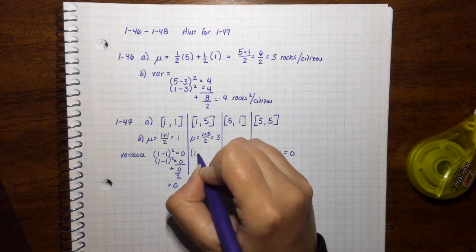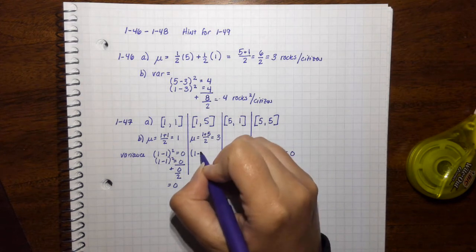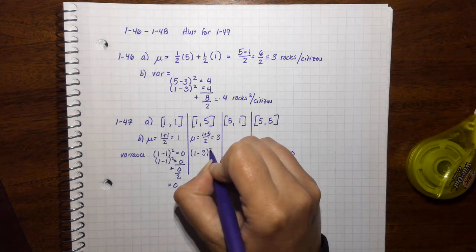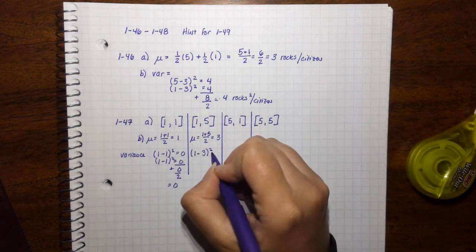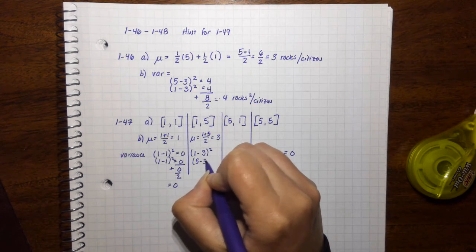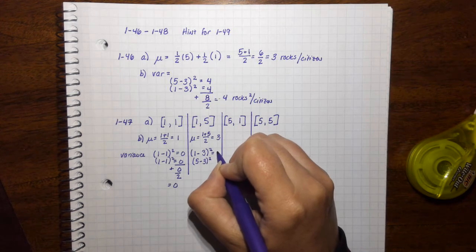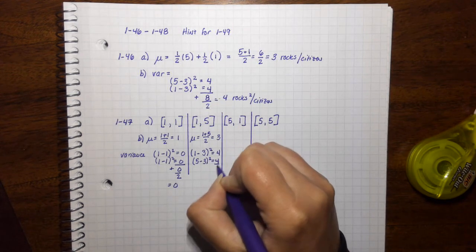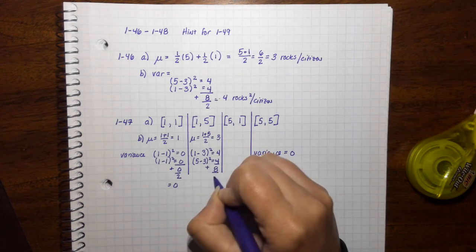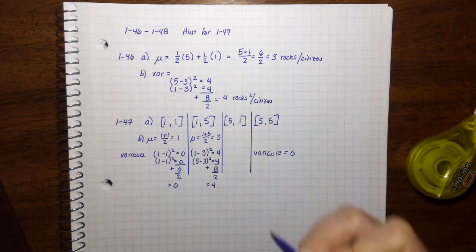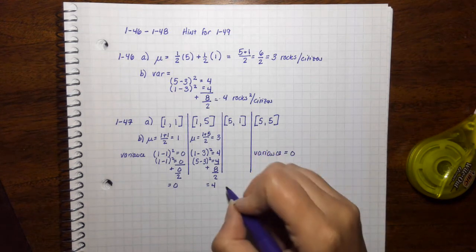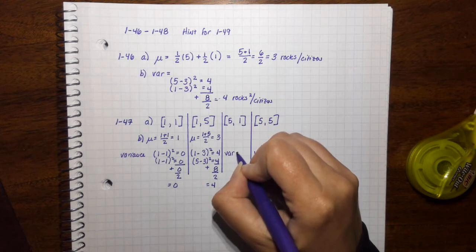Okay. 1 minus 3 squared, and then 5 minus 3 squared equals 4. 4, 8, divided by 2 equals 4. And so we know this one will also be 4.